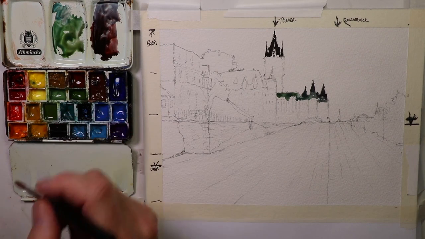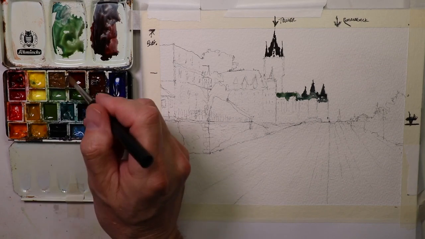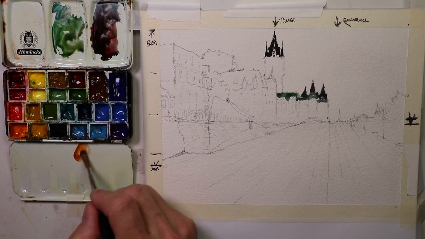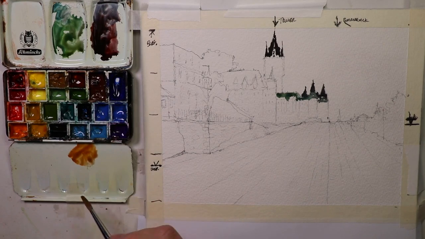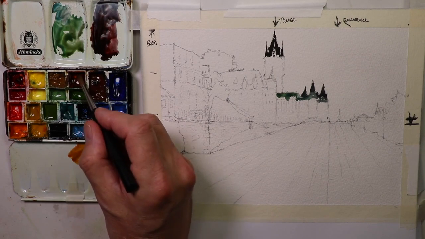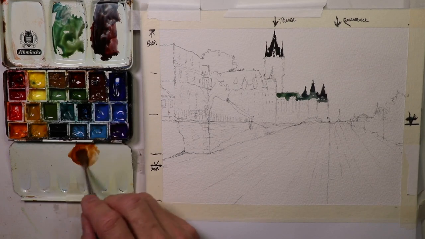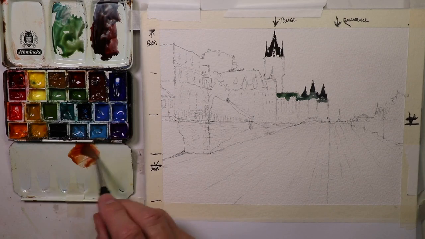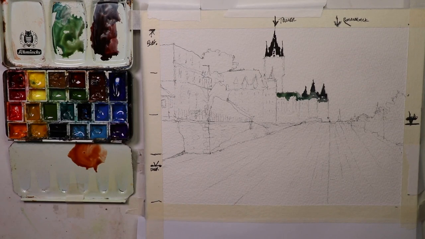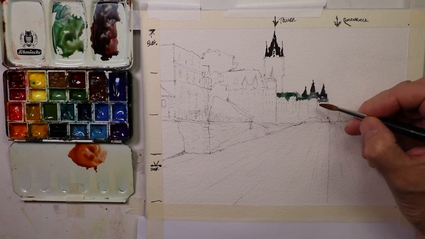And we can start blending in some, we'll make some brick color here. That's burnt sienna, raw umber, maybe a little alizarin crimson. That looks pretty good. That'll lighten up too as we go.